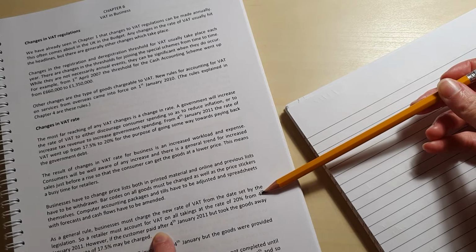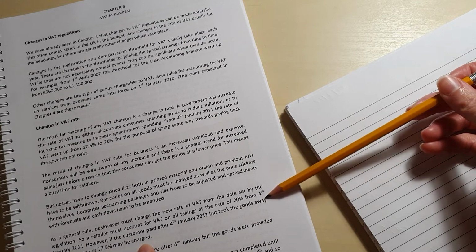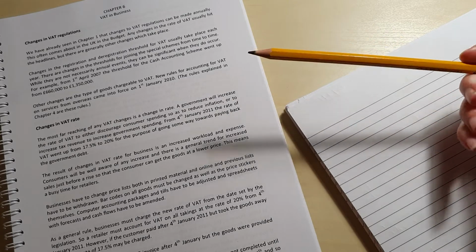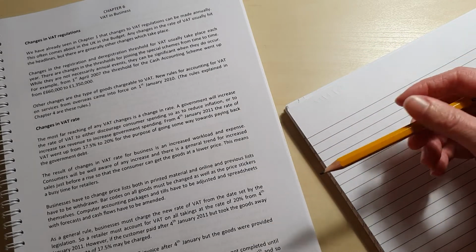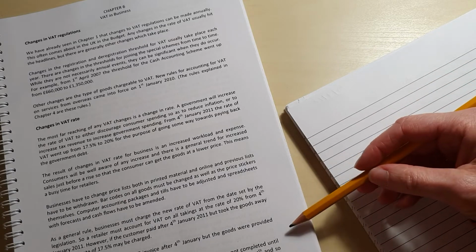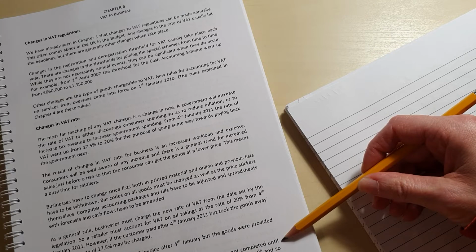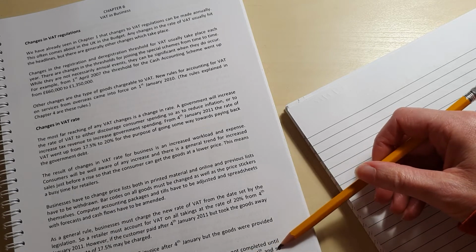However, if the customer paid after the 4th of January 2011 but took the goods away before, the rate of 17.5% may be charged. Similarly, if a business issued a VAT invoice after the 4th of January but the goods were provided before, the lower rate may be charged. If you supplied a service which commenced before the 4th of January but was not completed until after, you have two options. The normal rules: the tax point is after the January 4th.